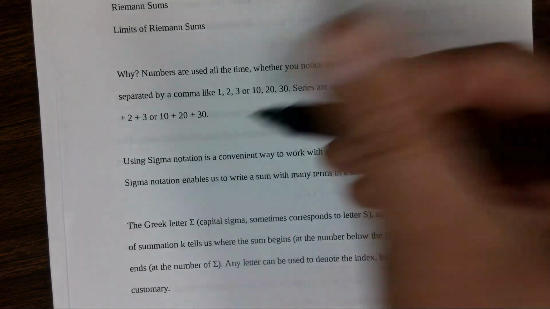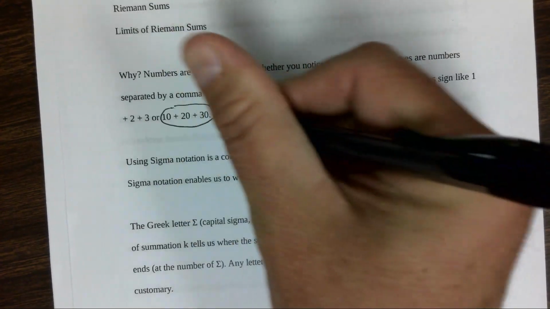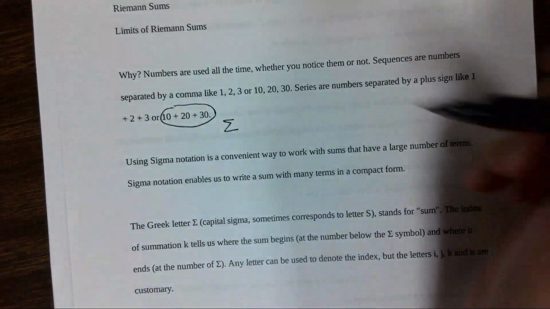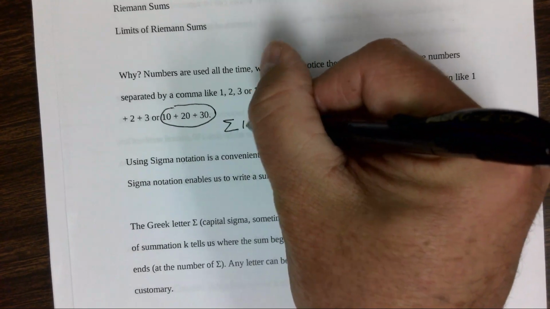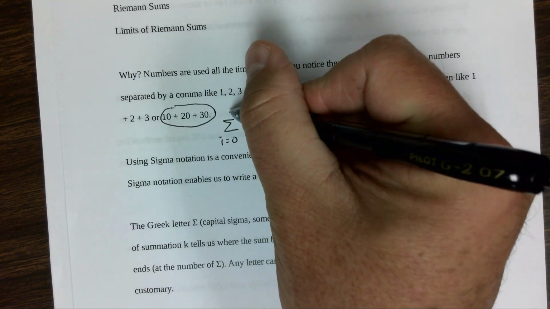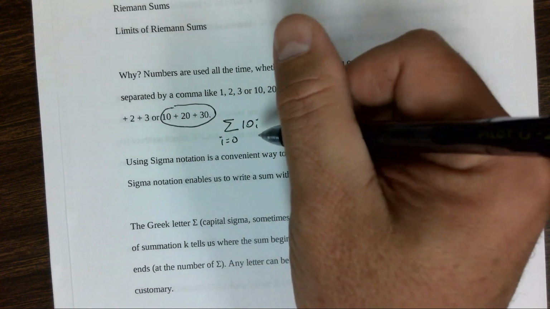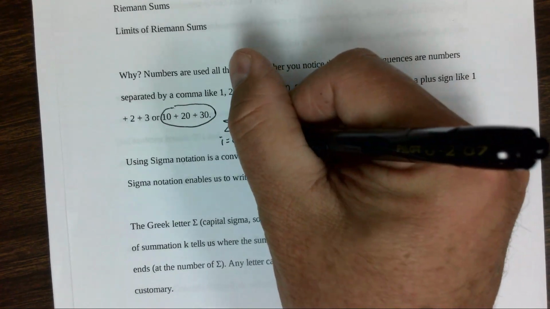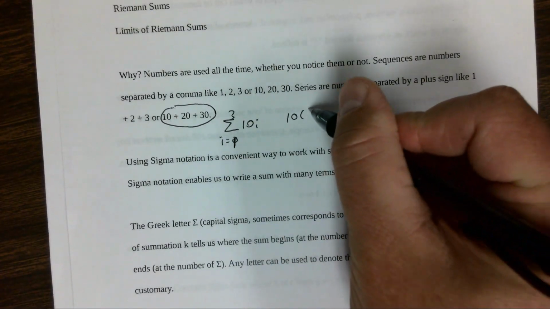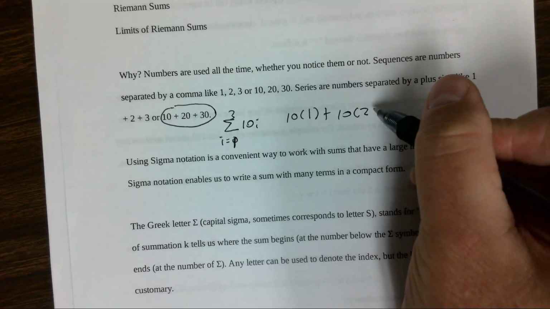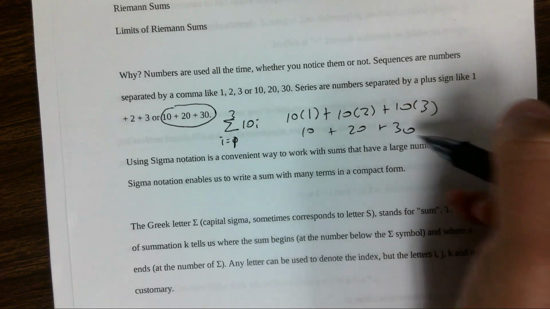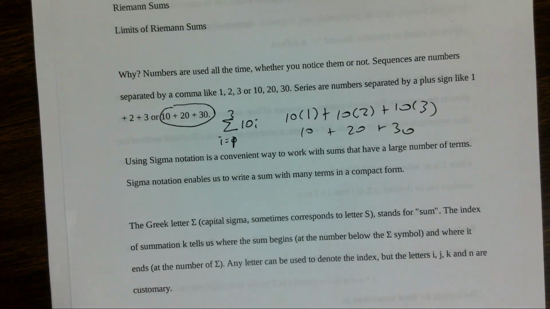So, for example, on this one, we would just say the sum of, I'm just making it up, 10i, with i going from 0 to 3. Actually, in this case, I need a 1. i equals 1 to 3. So that would mean 10 times 1 plus 10 times 2 plus 10 times 3. So 10 plus 20 plus 30. So that's what we would want for that one.